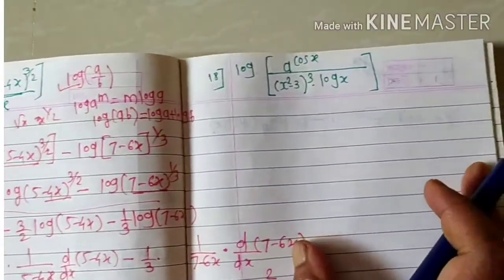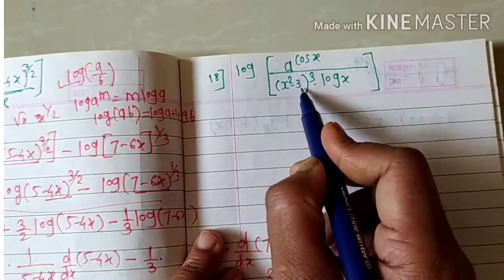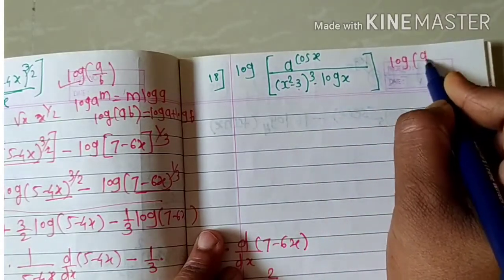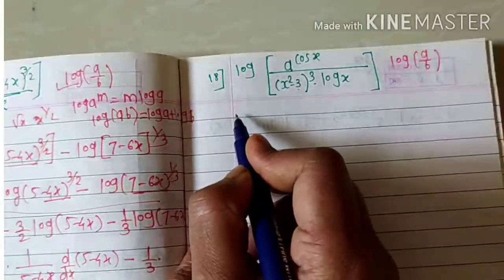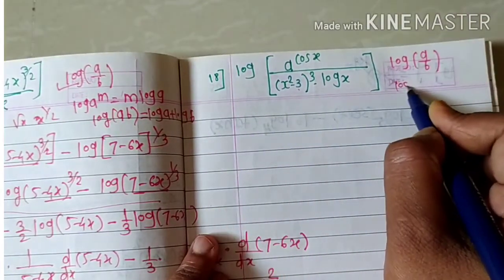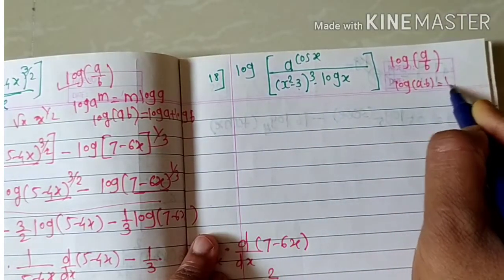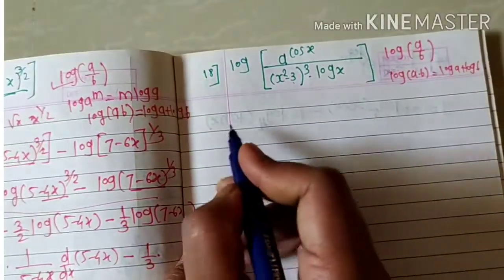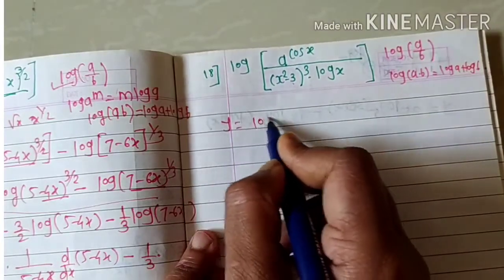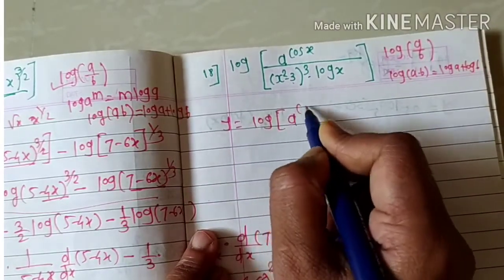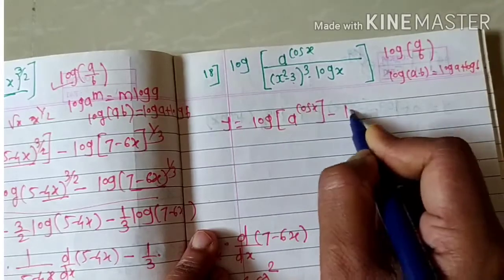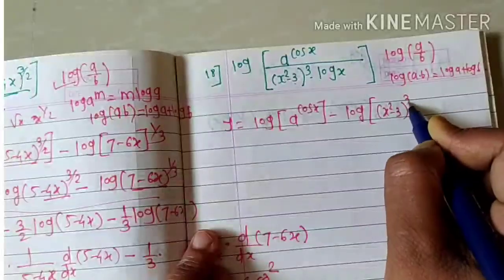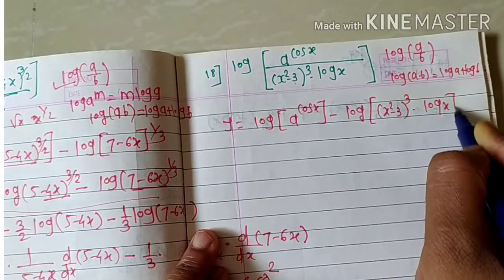Then the next one is also something, log a upon b. Here it is a product of functions, so first we apply the log a upon b form, which means we separate the numerator and denominator terms. Next we apply log a into b, means log a plus log b, and then either a raised to m form, m into log a. Then y is equal to log of the numerator, a raised to cos x, minus 10 log of x square minus 3 cube into log x.